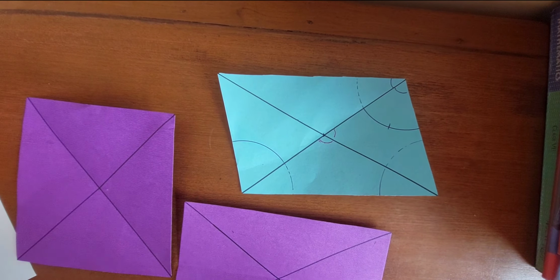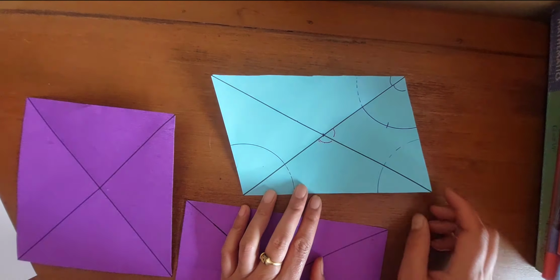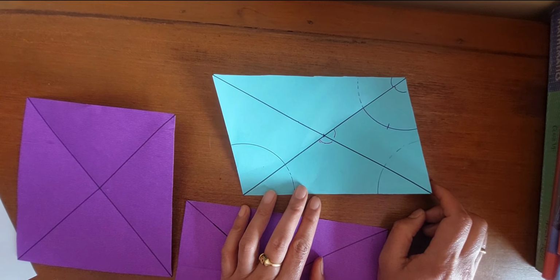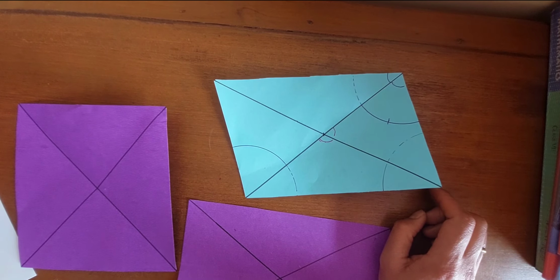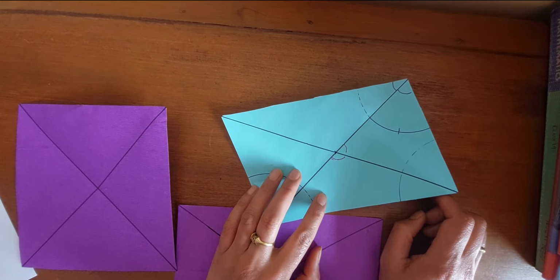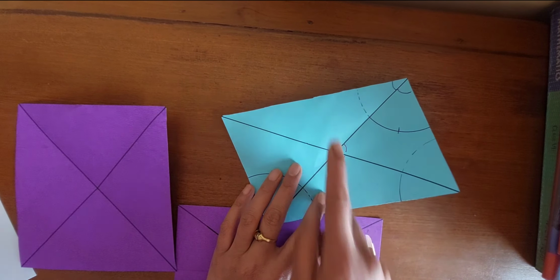Okay, now one way out is just measure, make a parallelogram and measure. Okay, but we cannot do that every time. Okay, so the simplest way to learn, as I promised in the beginning of the video, if you can overlap this triangle over this, so what will happen?